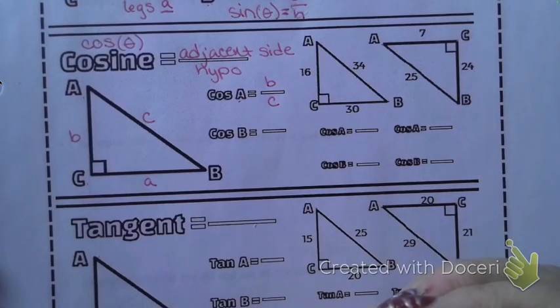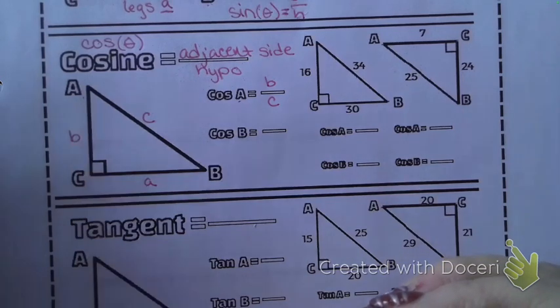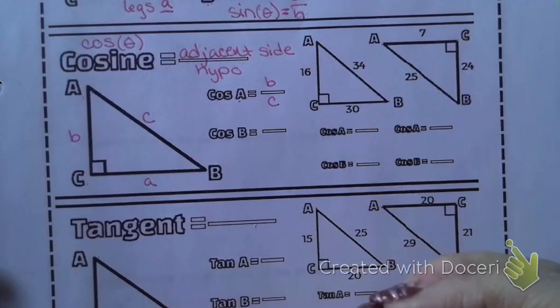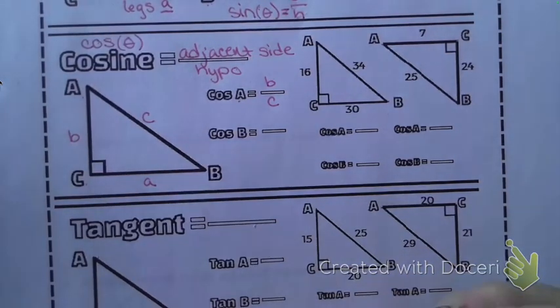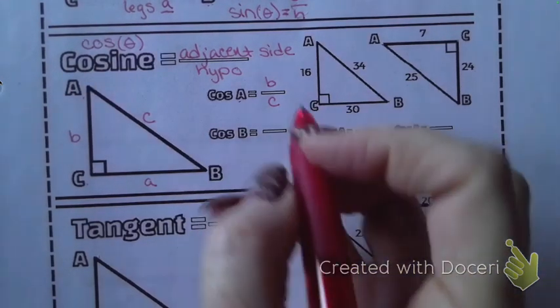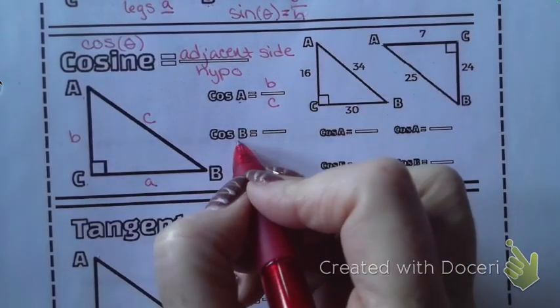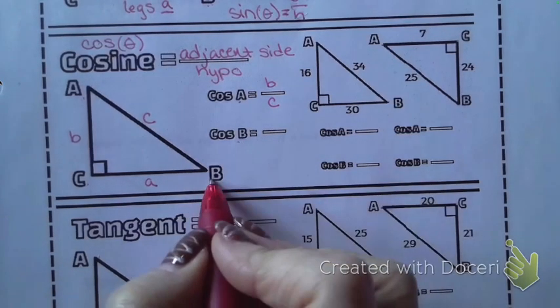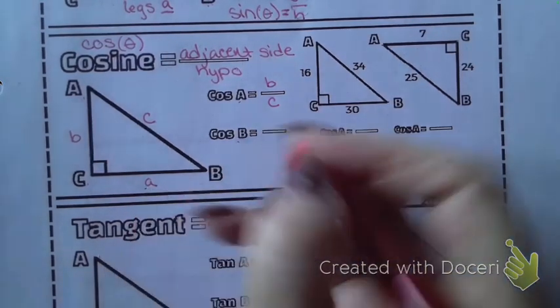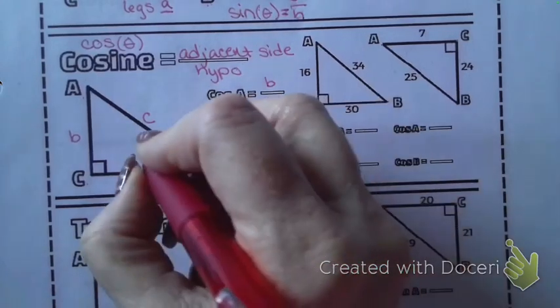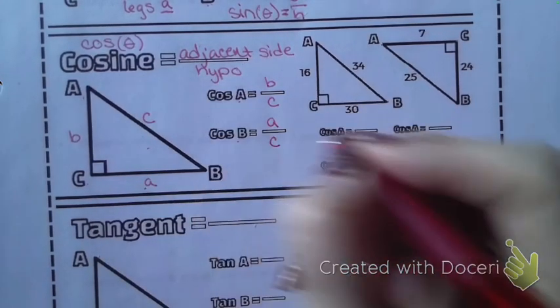So the top will never be the hypotenuse? Not on these, no. When you do cosecant and secant, yes, that's in trig. Okay? So cosine of B, well, what's adjacent to B? A. And opposite is C.